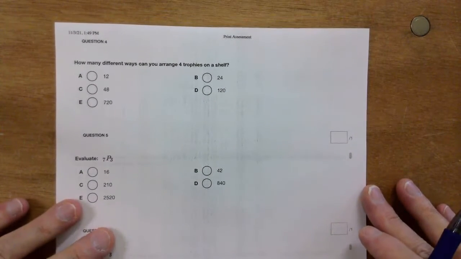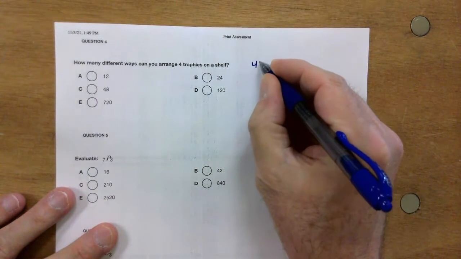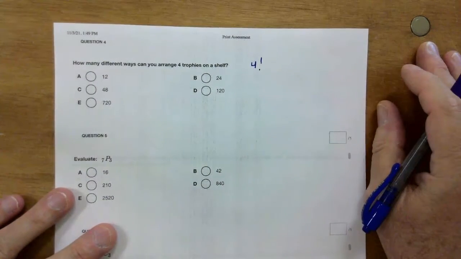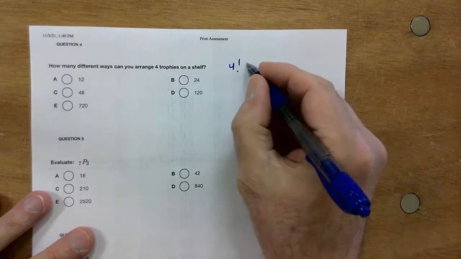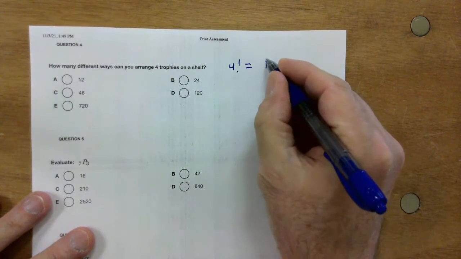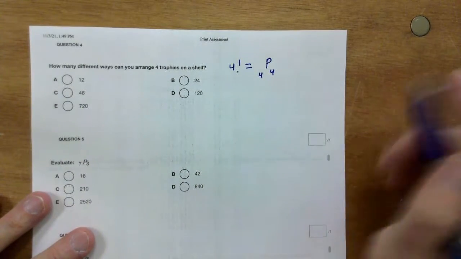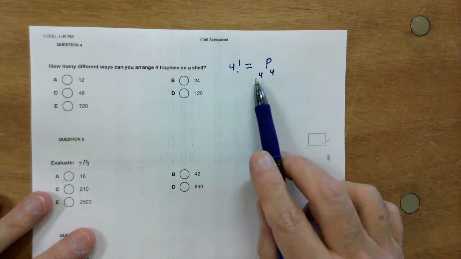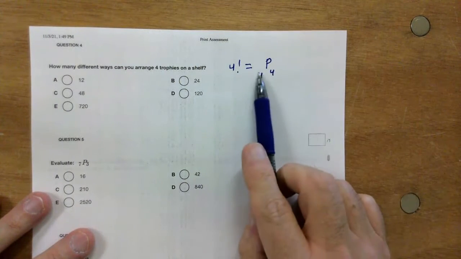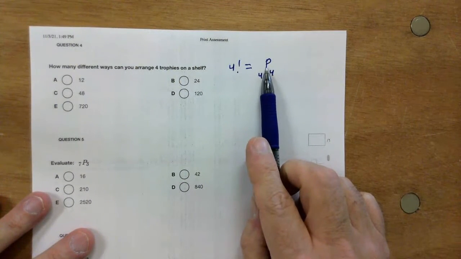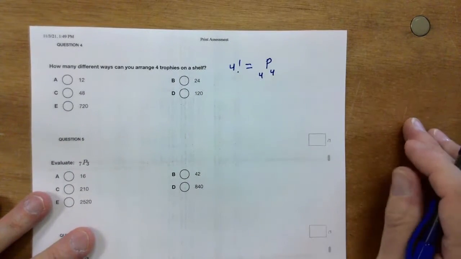All right, 4 trophies on a shelf. How many ways can you arrange it? Again, it's 4 factorial. We're arranging all of them. 4 times 3 times 2 times 1. And again, it's an arrangement. You can think of it as a permutation. 4, we're arranging 4. From 4, arranging 4. It's all of them, so it is 4 factorial, because this is 4 factorial divided by 0 factorial. 4 minus 4. This is just 4 factorial. Right?